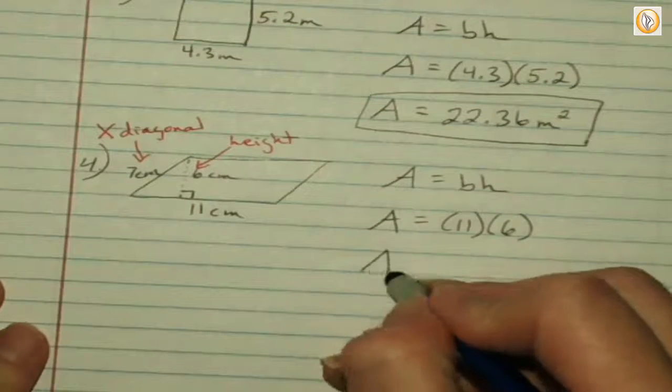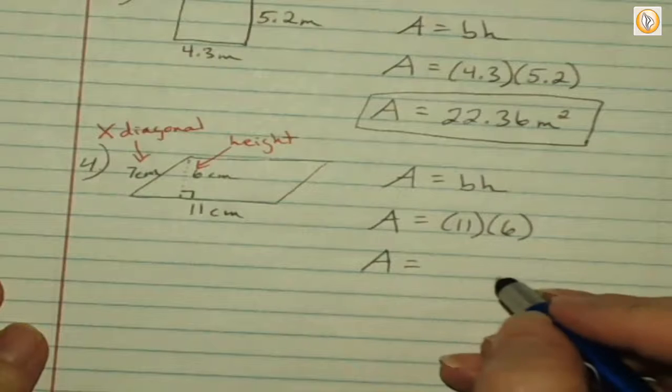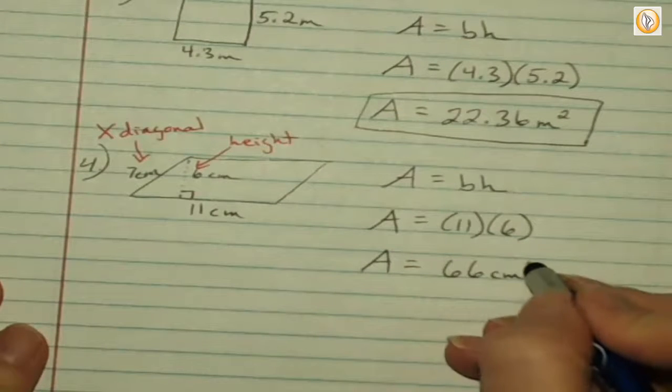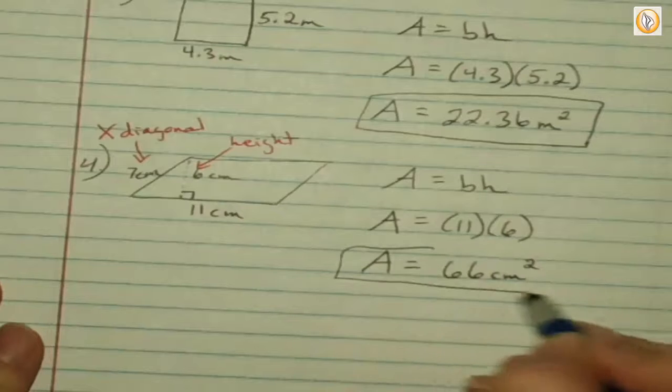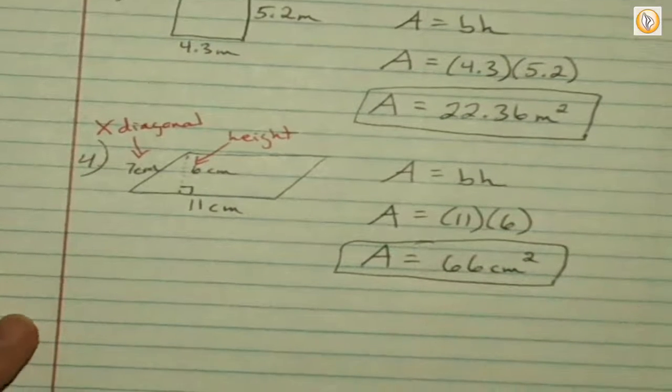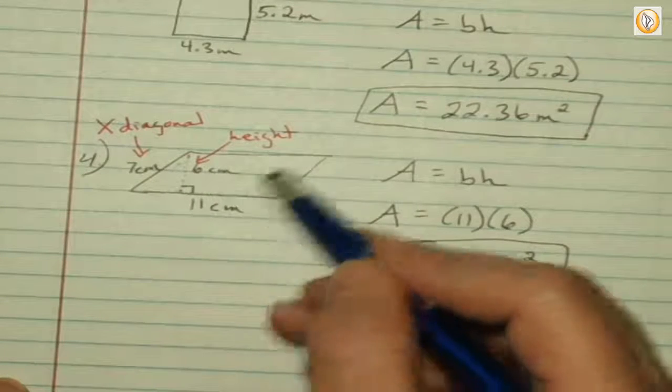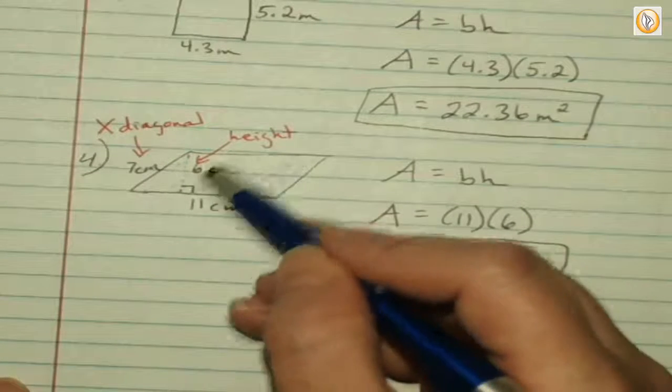So, Emily, what's 11 times 6? So 66 centimeters squared, because we're looking for area. Do you understand? Again, we're looking for the entire area of this parallelogram.